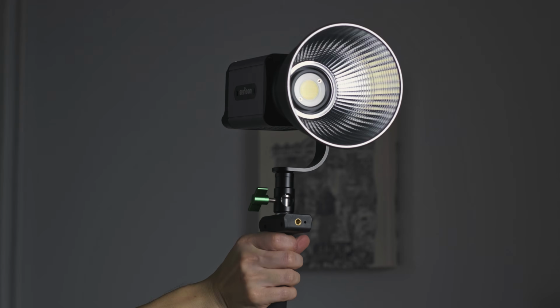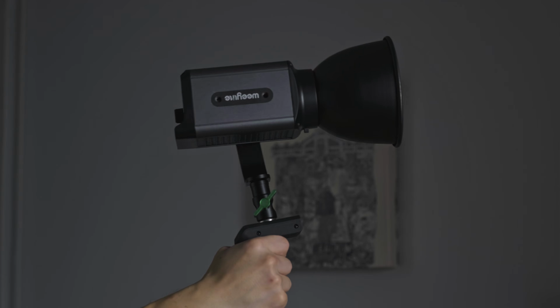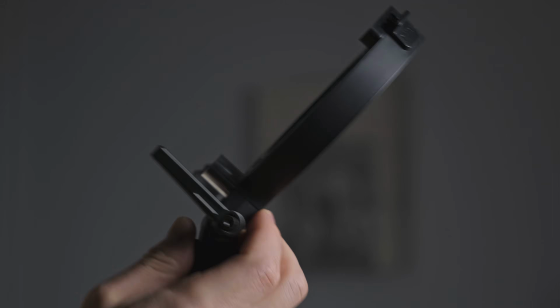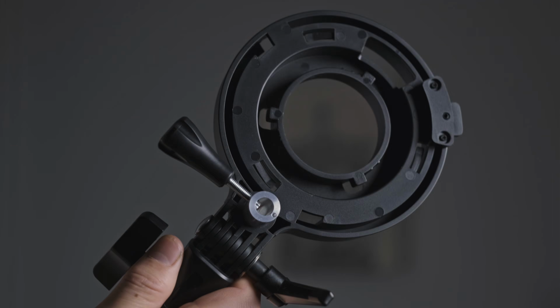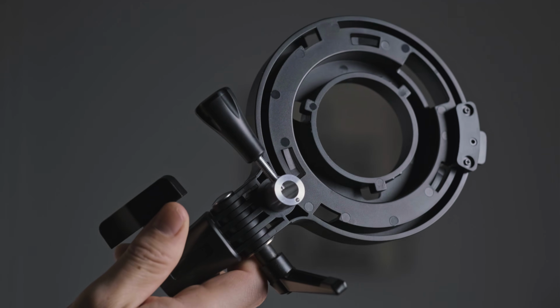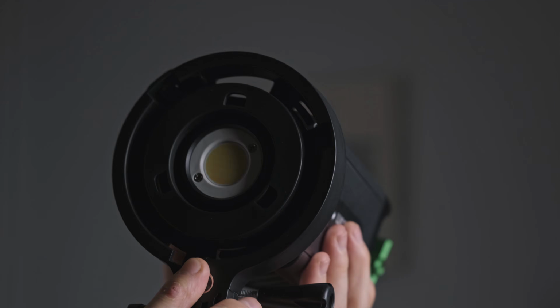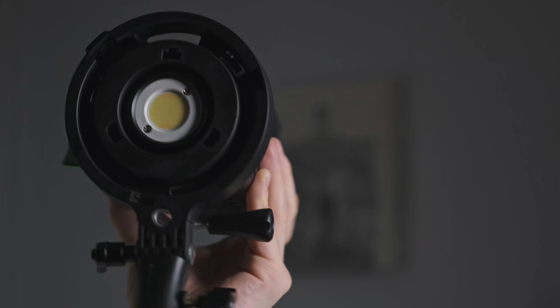Now, one thing that this light doesn't have is a standard Bowens mount, but don't worry, there is an option to get the Bowens mount adapter which will solve that issue. I do want to say though that this adapter does feel a little on the cheap side being made with plastic, and when fitted onto the light, it doesn't feel as tight and secure as I would have hoped. It gets the job done though.